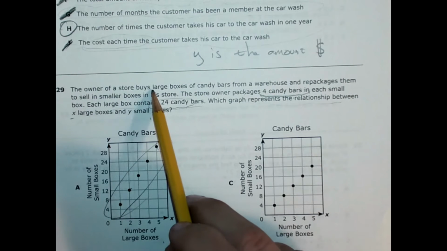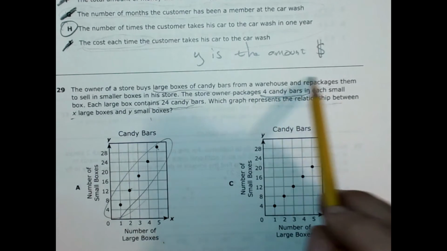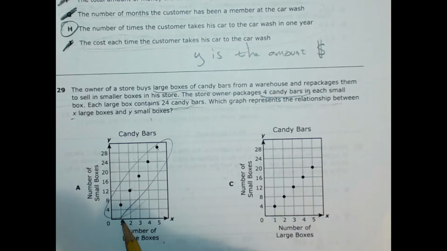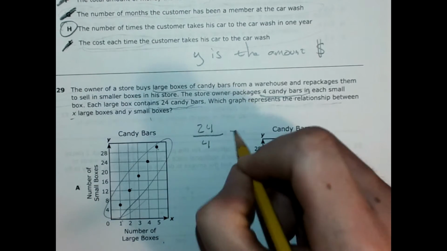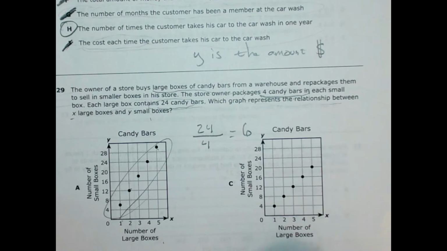The owner buys... Okay, so for every one large box, which contains 24 candy bars, I should be able to repackage them into smaller boxes of 6.